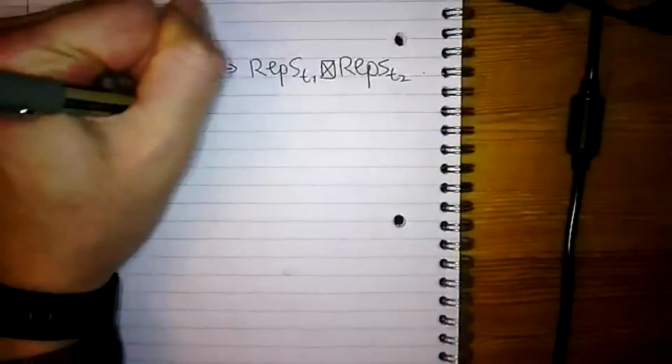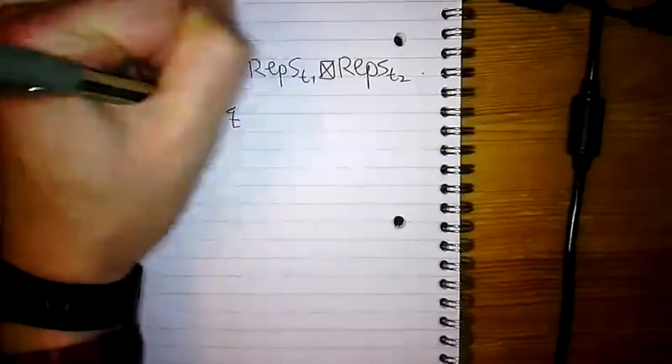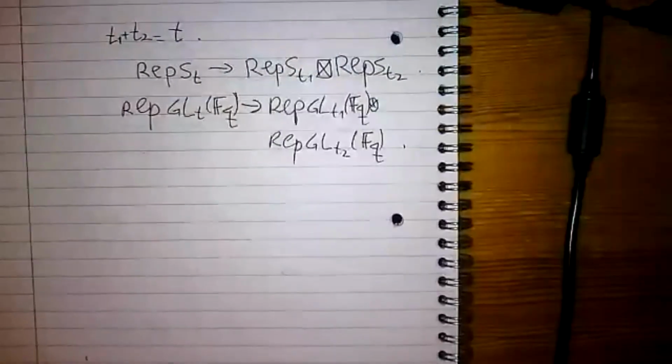For example, let's say you have T1 plus T2 is equal to T, then it will be possible to show that you get a functor from rep ST to rep ST1 tensor rep ST2, and also from things like rep of GLT FQ to rep GLT1 FQ tensor rep GLT2 FQ.